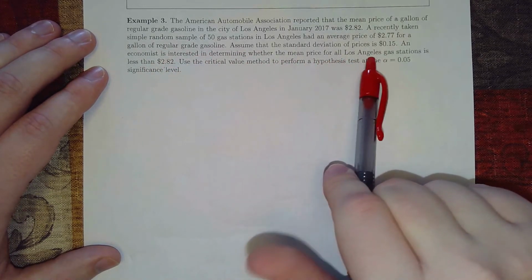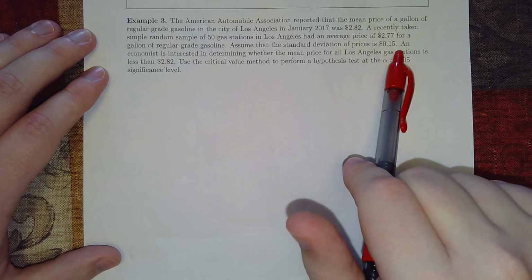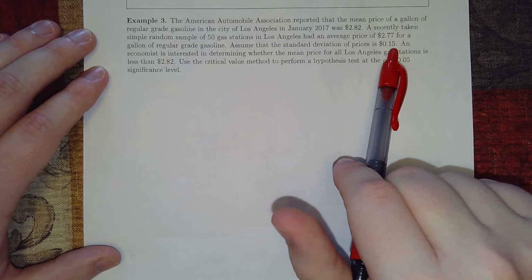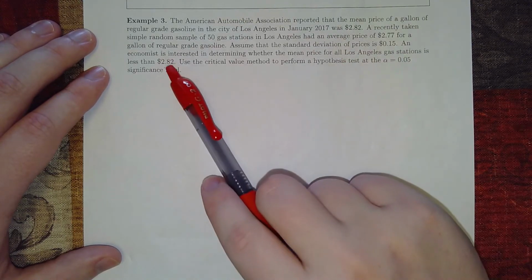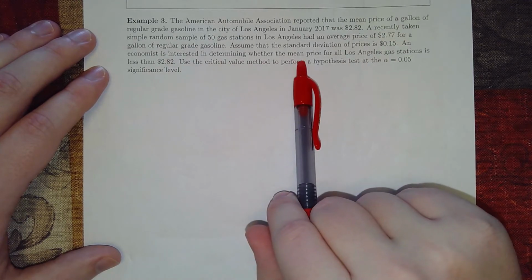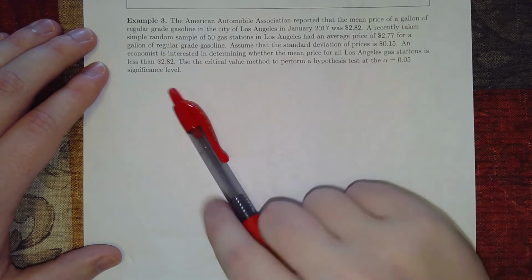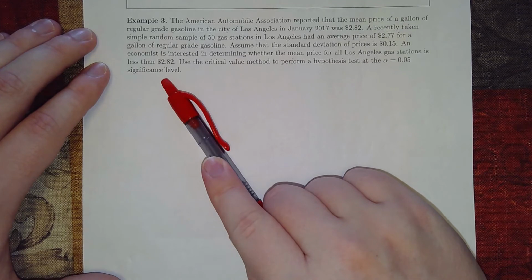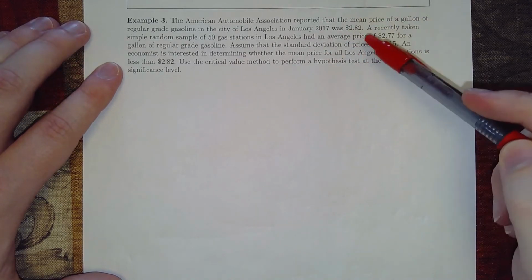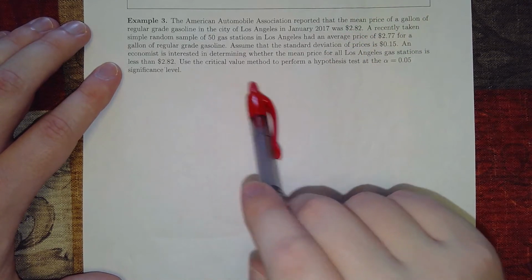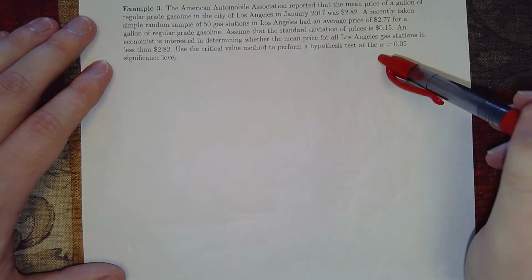Assume that the standard deviation of prices is 0.15 or 15 cents. An economist is interested in determining whether the mean price for all Los Angeles gas stations is less than $2.82, as was stated in 2017. We want to use the critical value method to perform a hypothesis test at the alpha equals 0.05 significance level. So here, we need to first know what our claim is.